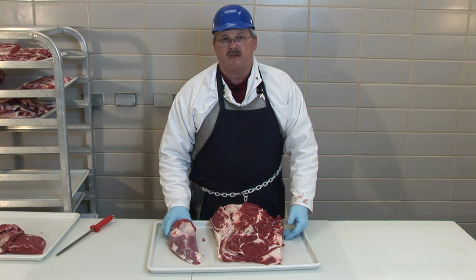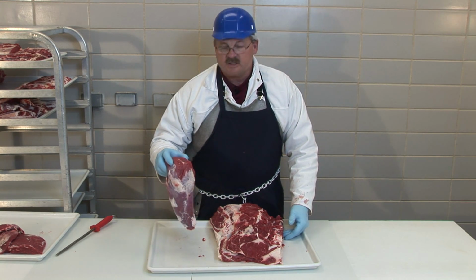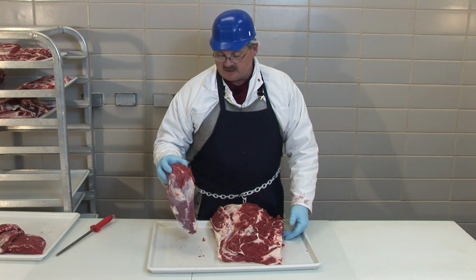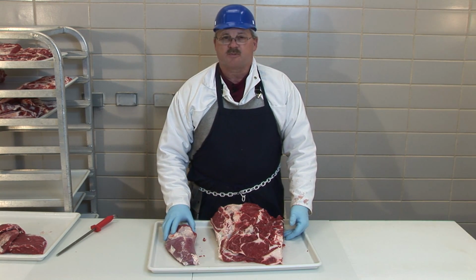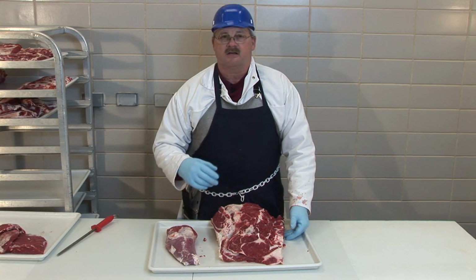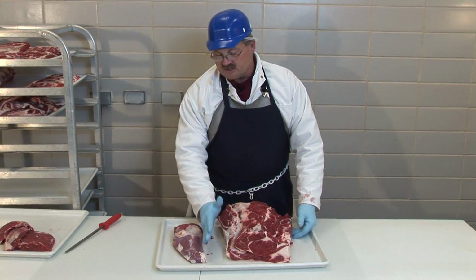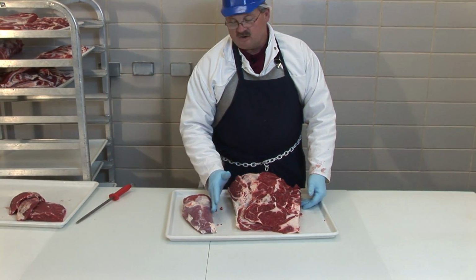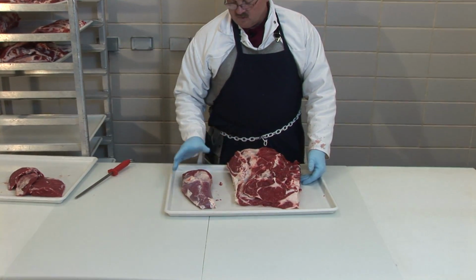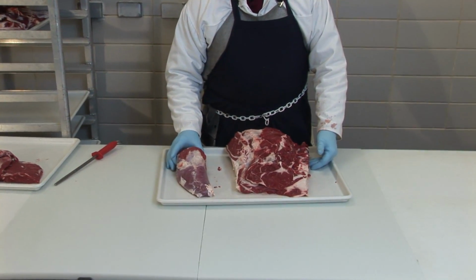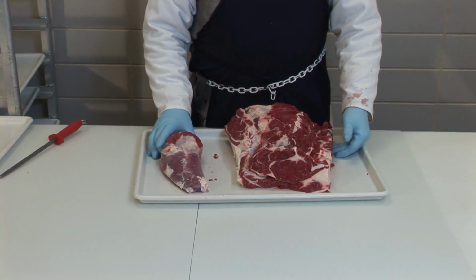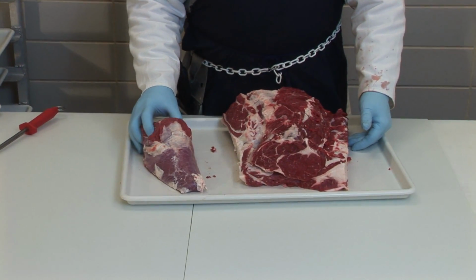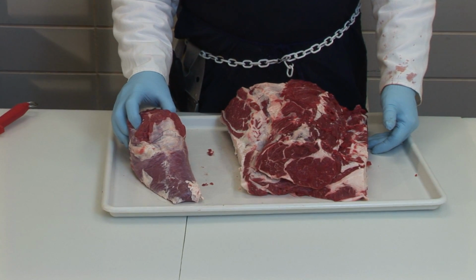Another portion of that chuck roll was this muscle, the supraspinatus muscle. So the infraspinatus was that top blade that's very, very tender. On just the other side of the ridge of the scapula, we had this muscle. A lot of times it's referred to as a mock tender, because this muscle has some tenderness challenges.